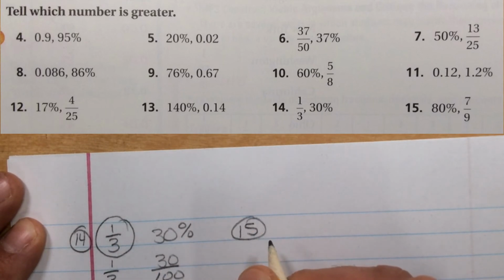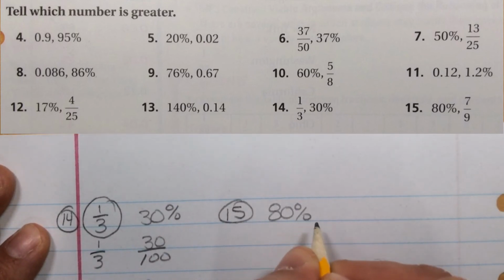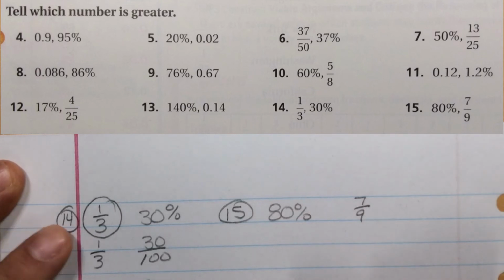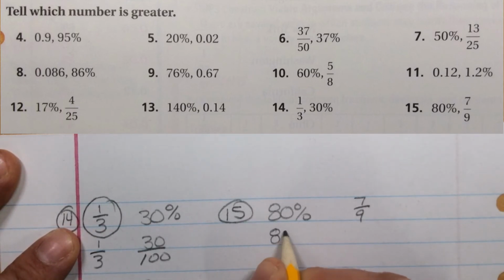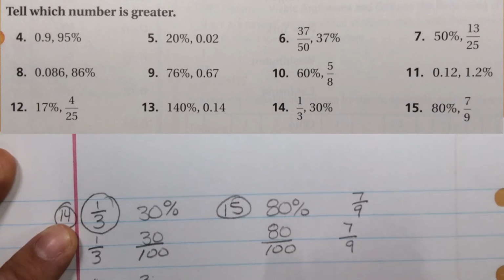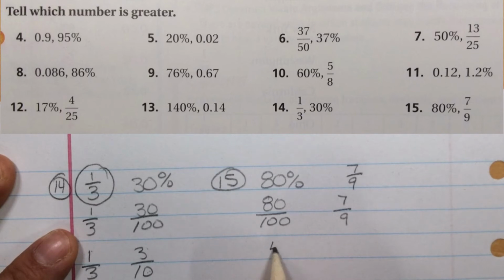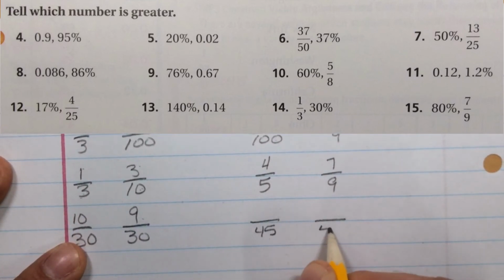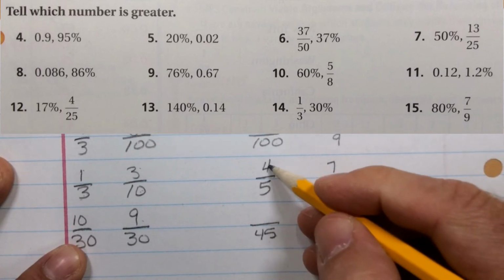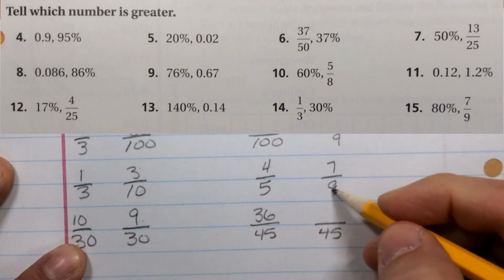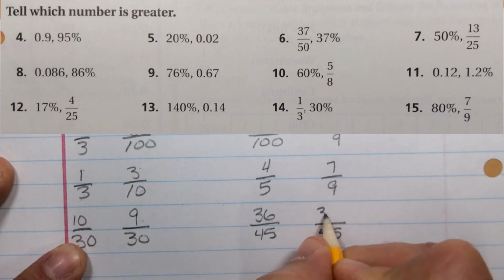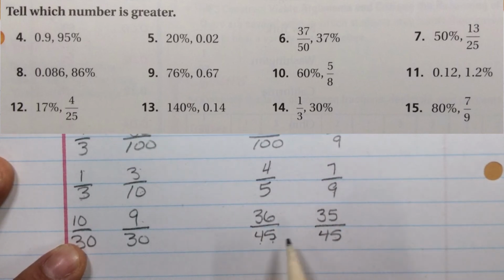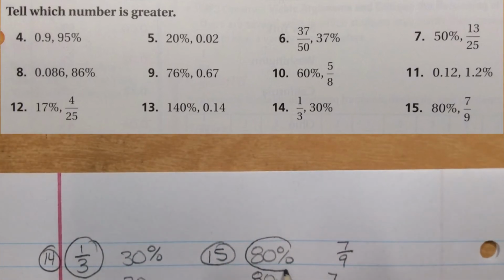Finally, number 15, 80% and 7/9. Well, we'll turn them into fractions. This is 80 over 100, which simplifies to 4/5. 20 goes into both of those. And now a common denominator would be 45. 5 times 9 is 45. 4 times 9 is 36. 9 times 5 is 45. 7 times 5 is 35. 36 out of 45 is greater than 35 out of 45. So 36/45 is bigger, 80% is bigger.